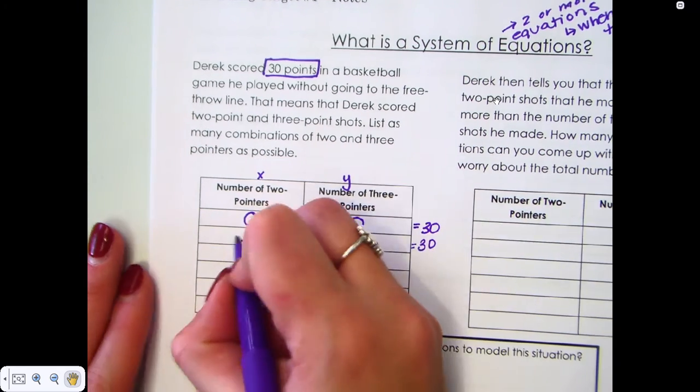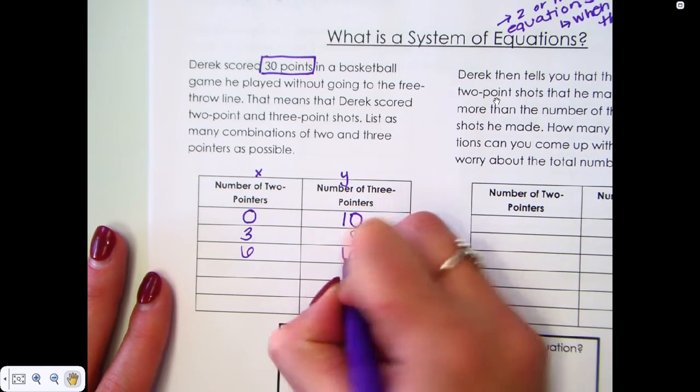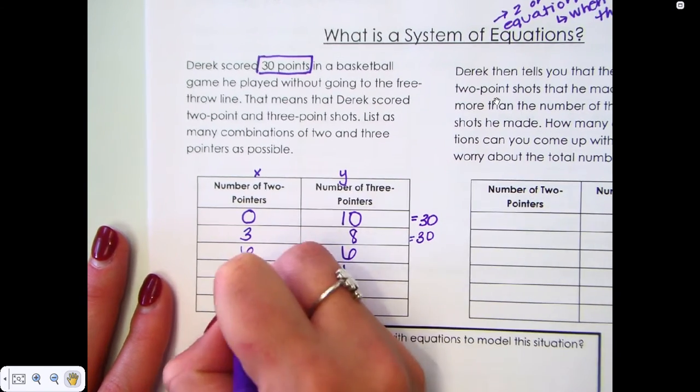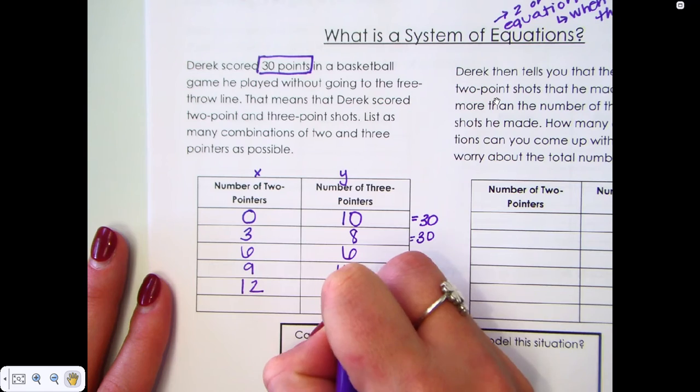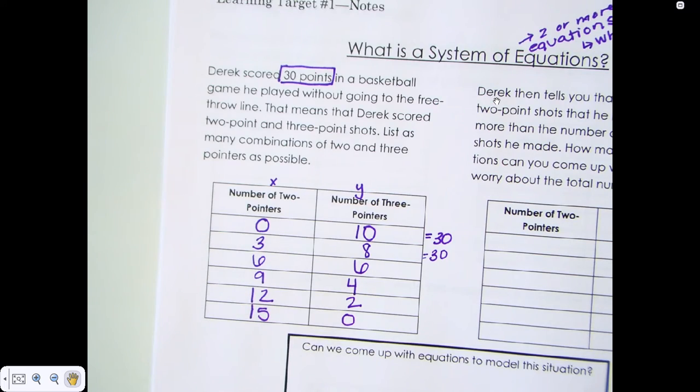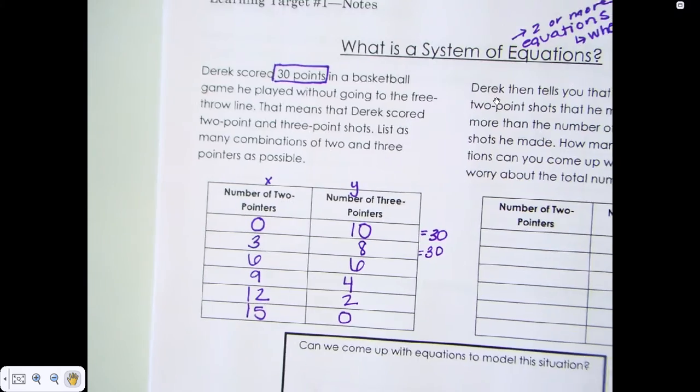Okay? And then I can do 6 and 6, 9 and 4, 12 and 2, and 15 and 0. Okay, so that's kind of all the combinations that are possible for 2 and 3-point shots. And you should have come up with this if you did this with your group.